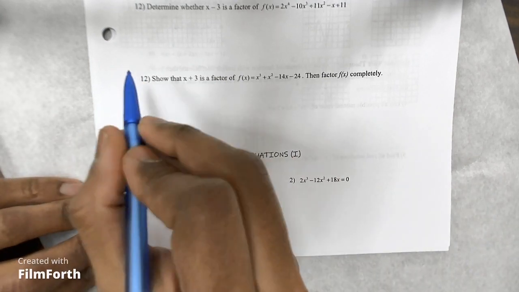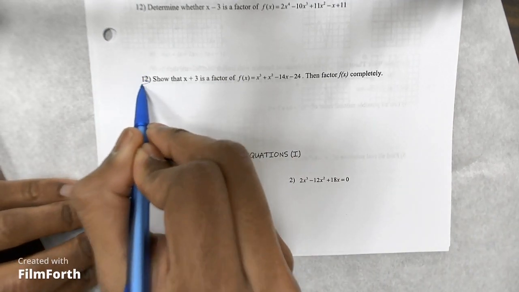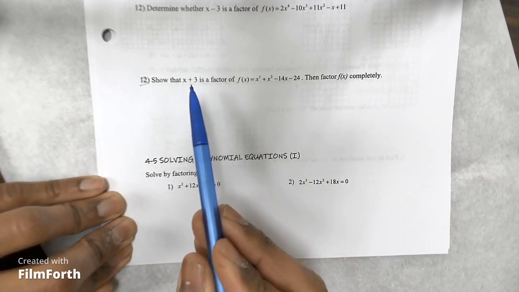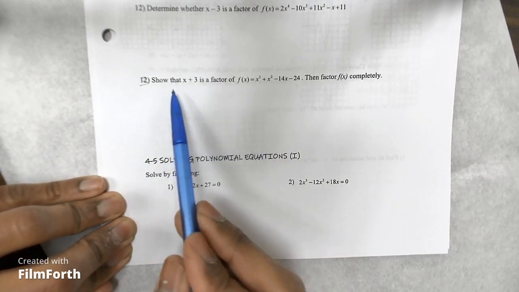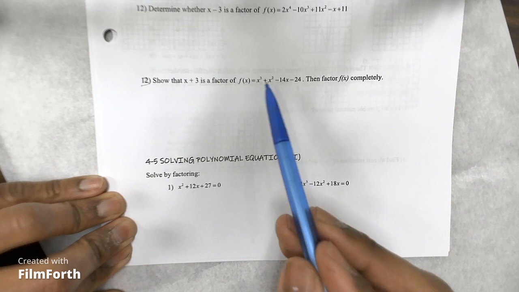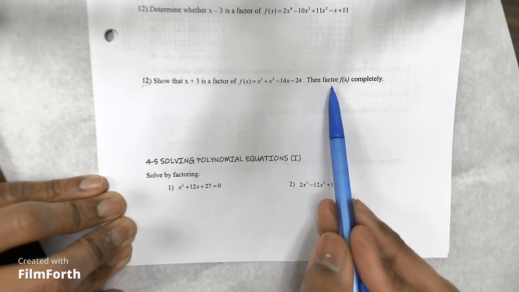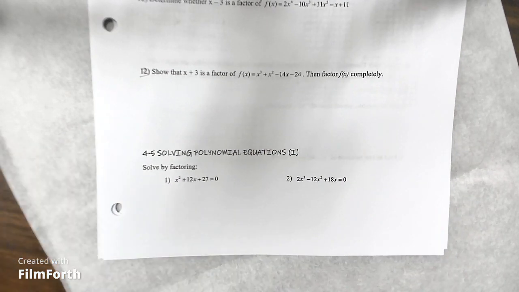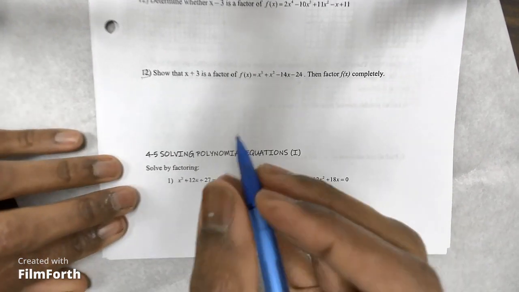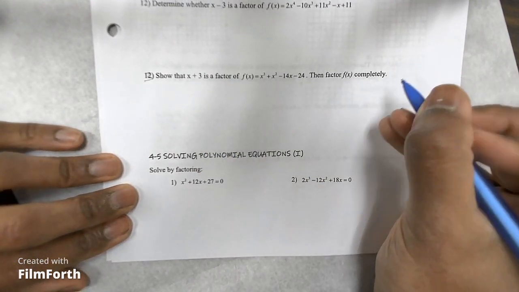Let me work on this number. This is actually 13. Okay, so we are on number 13 here. Show that this is a factor of this function and then factor the function completely. Okay, so how do we know something is a factor of something?